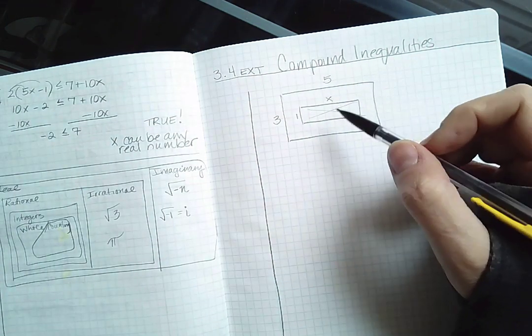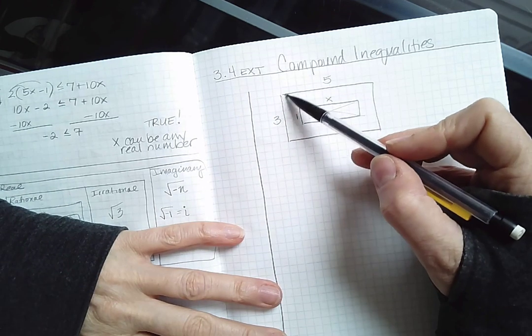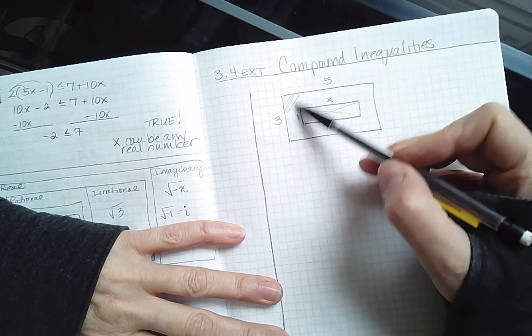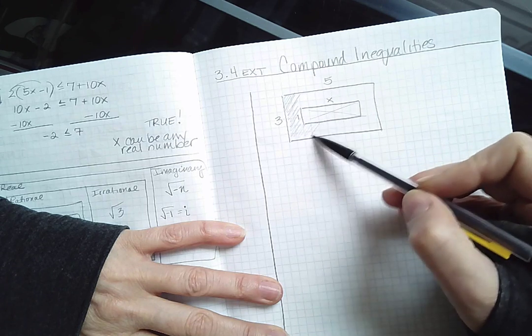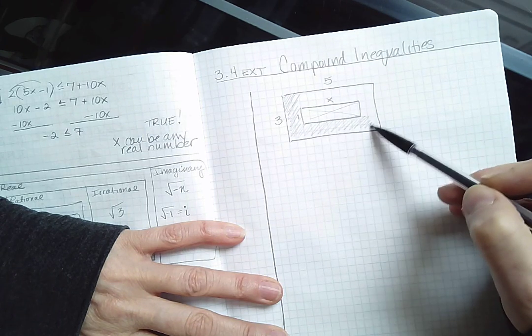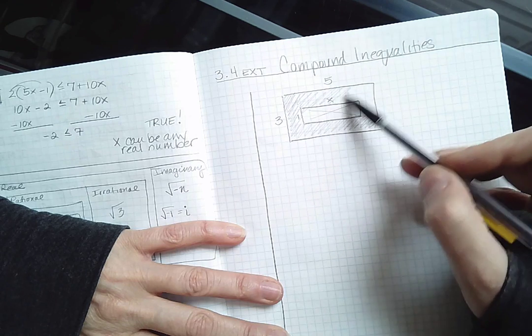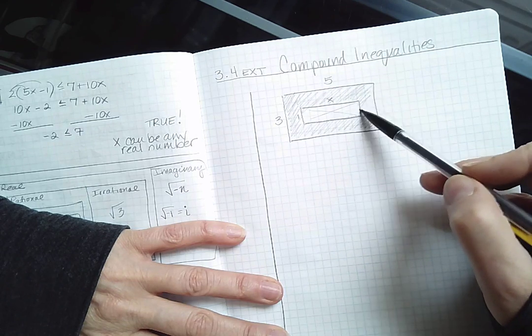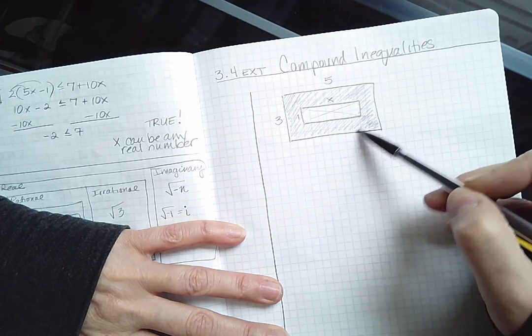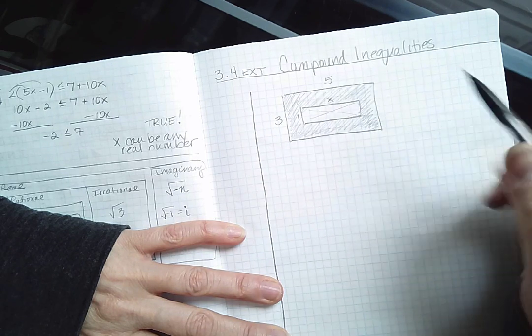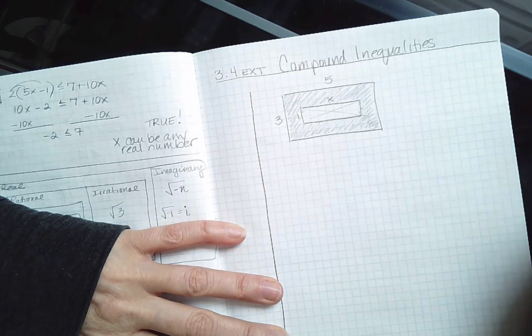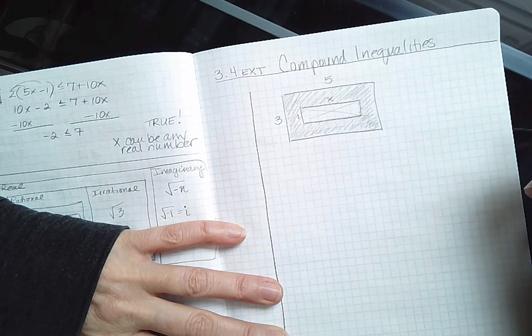And I want to talk about the pieces. I want to talk about the area that's left after we cut out that rectangle in the middle. And I want to say that this piece has to be, I don't know, at least 10 square inches. Let's just pick a random number.